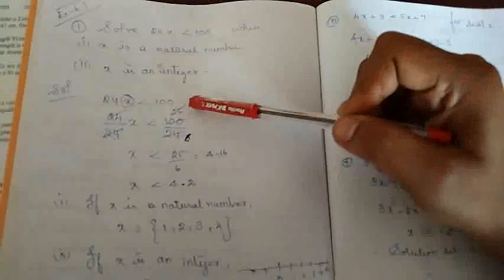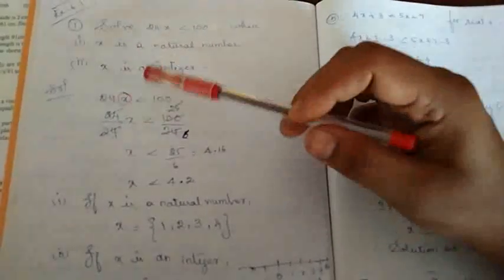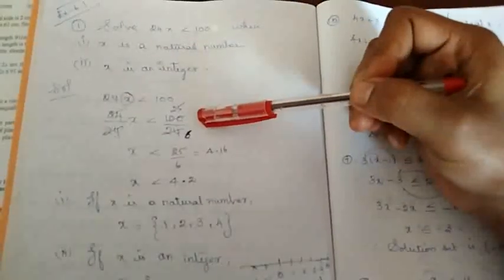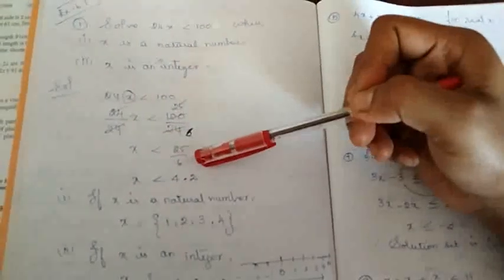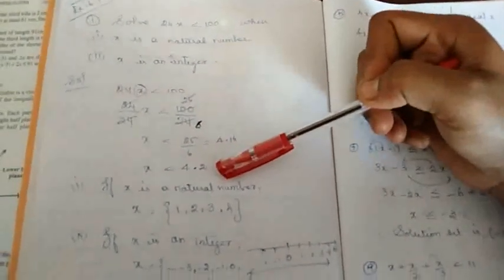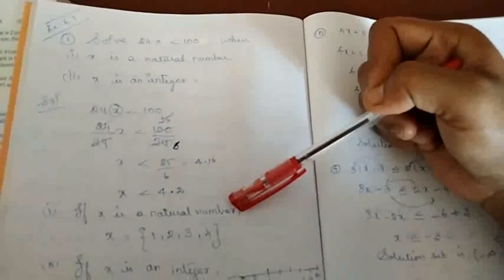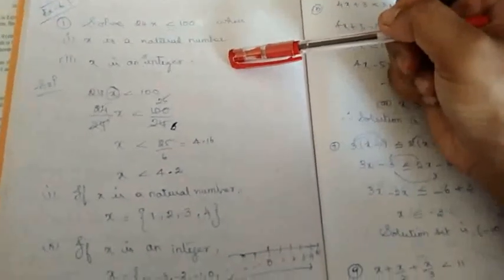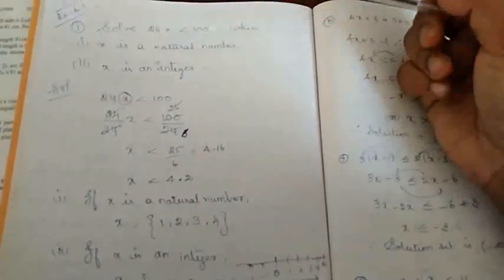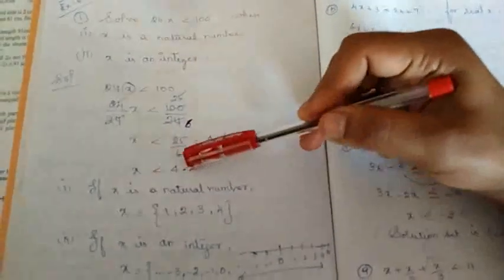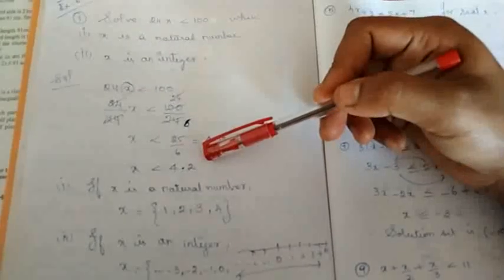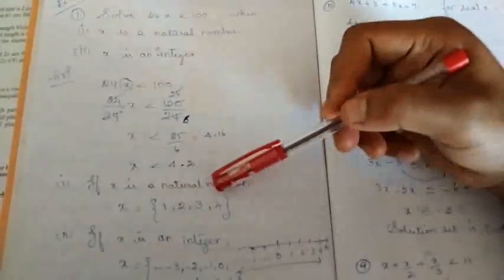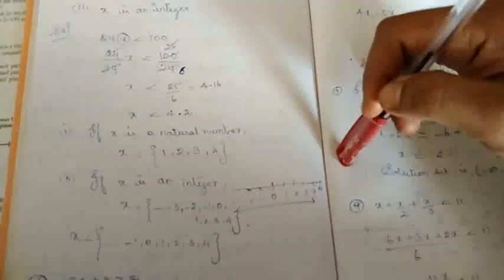So 24x is less than 100. To isolate x, we are dividing both sides by 24. So we got x is less than 25 by 6, which is nothing but 4.2. Now we have to give the solution set when x is a natural number. When x is a natural number, we know the number system is 1, 2, 3, 4, etc. So less than 4.2, what are the possibilities for x? 1, 2, 3, 4.